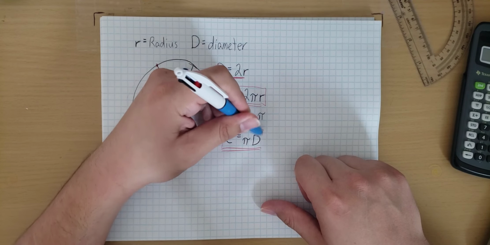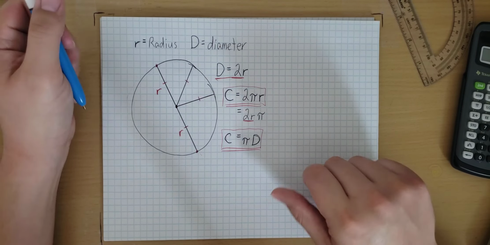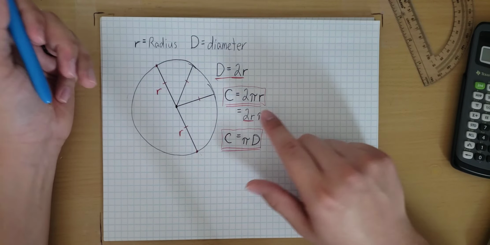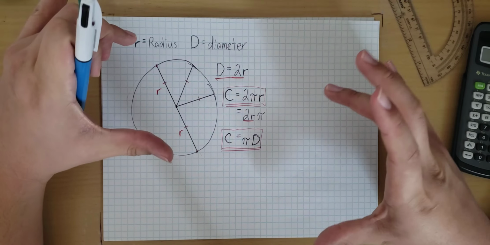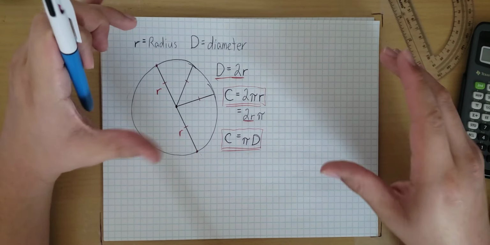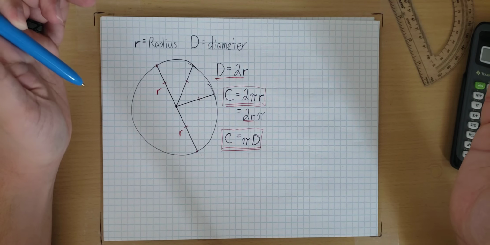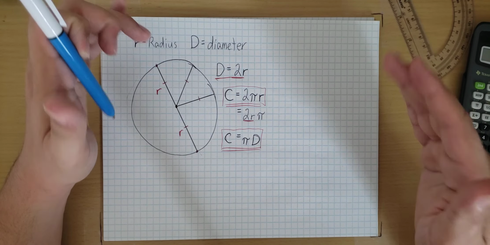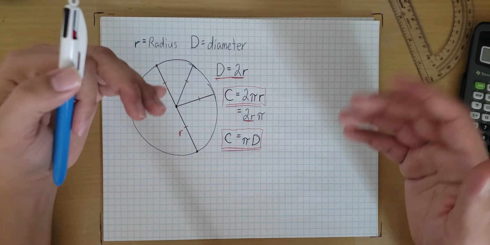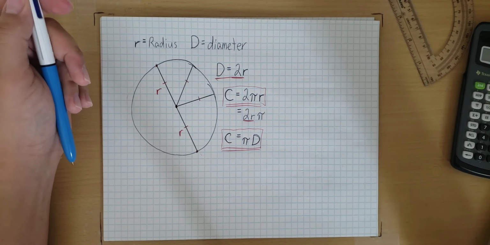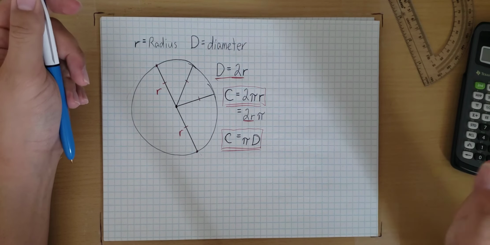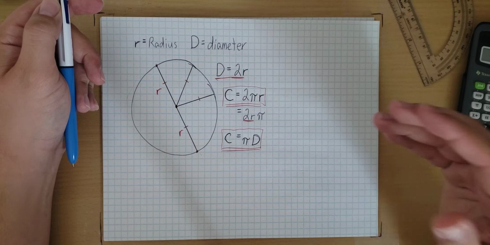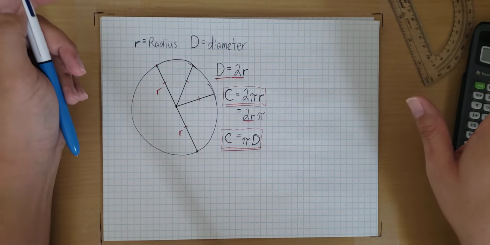So it's pretty straightforward, because all you have to do is, if you have the radius, multiply by 2, and then multiply by pi. For this class, we're only going to be dealing with pi, the whole thing. So not 3.14, we're going to be working with pi, mostly. Unless otherwise stated. If the directions say pi equals 3.14, you use 3.14. If it doesn't, then it's pi. It's the whole thing.